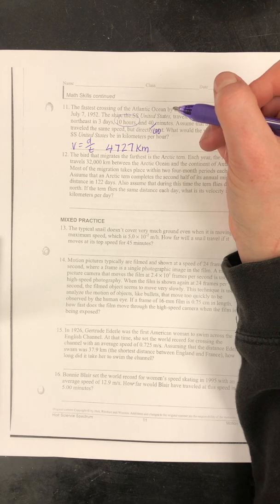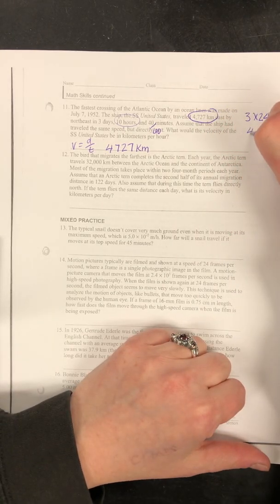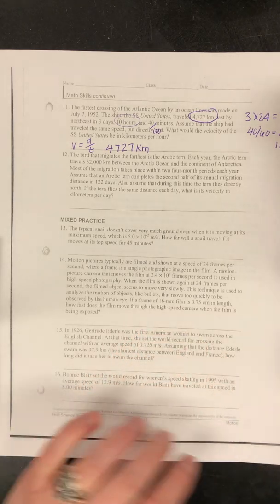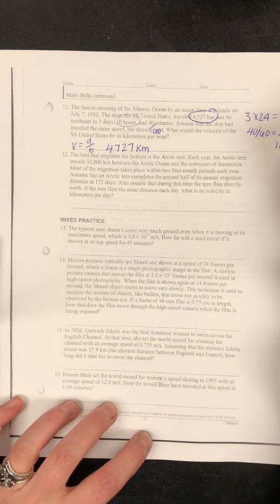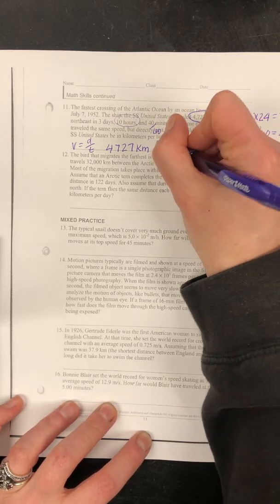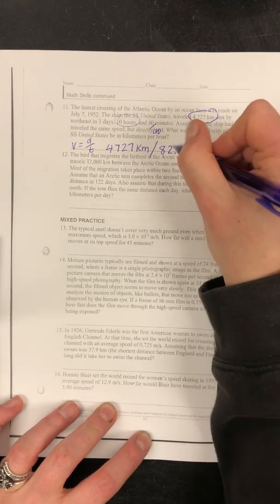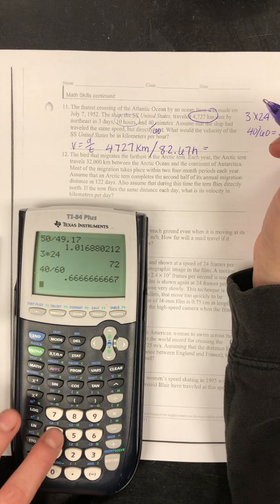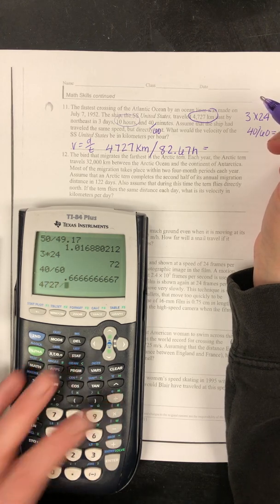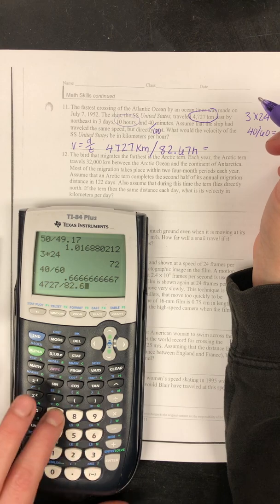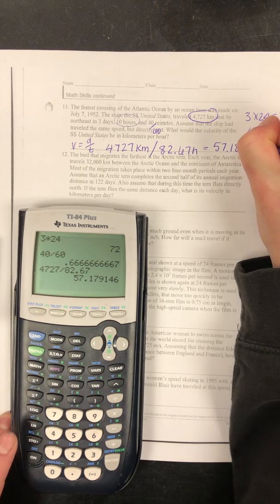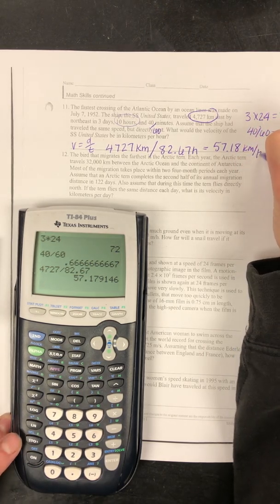So 40 divided by 60 is 0.67 hours. And then we're going to add the 10 hours to that. So 72 plus 10 is 82 plus the 0.67. So it's 82.67 hours. So now we're going to take the 4,727 and divide it by 82.67. That gives 57.18 kilometers per hour.